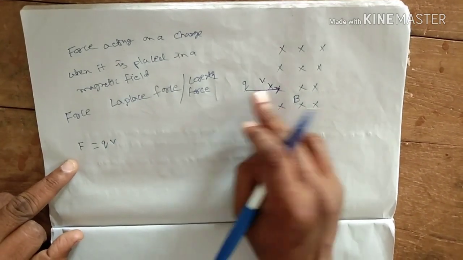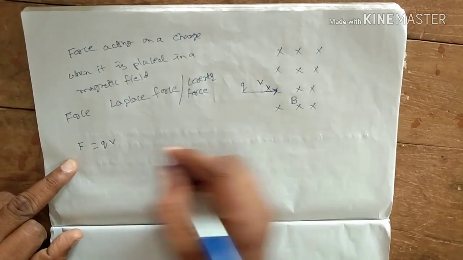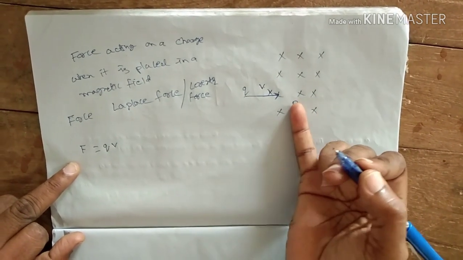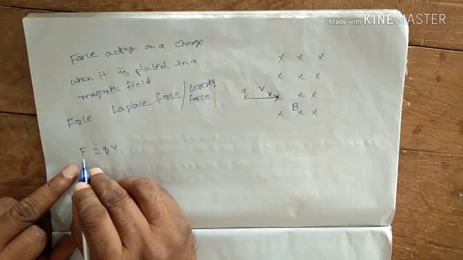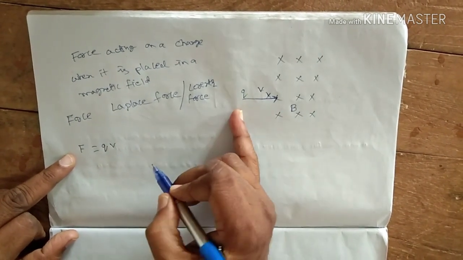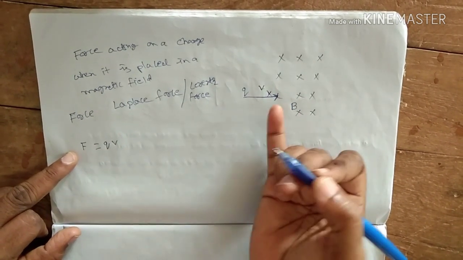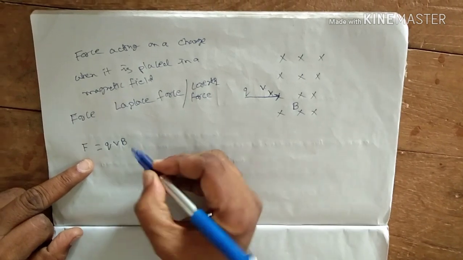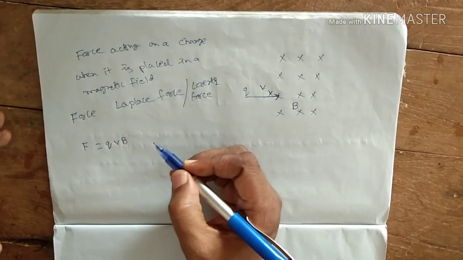Why? Because a charge always moves with velocity v, and as it is placed in a magnetic field, the magnetic field can induce some force on this charge. Hence, the net force acting on this charge Q can be calculated as the product QVB.